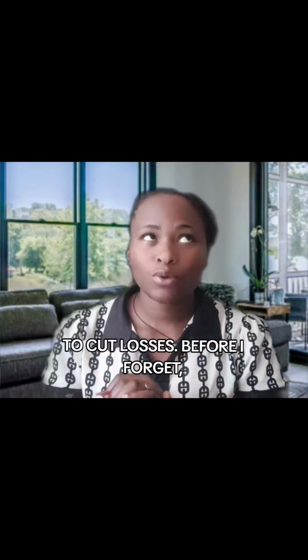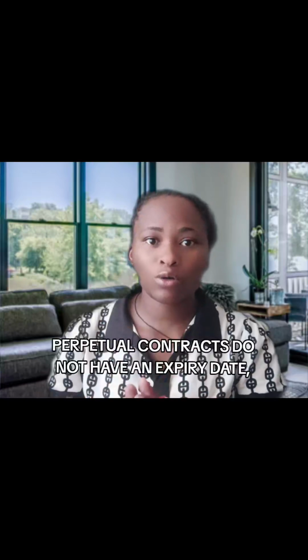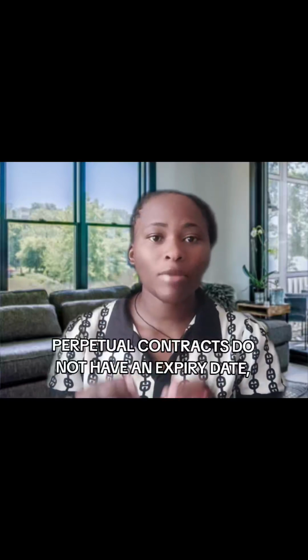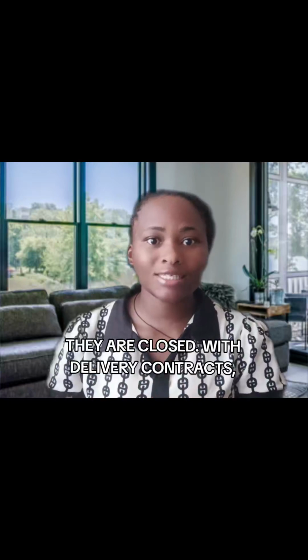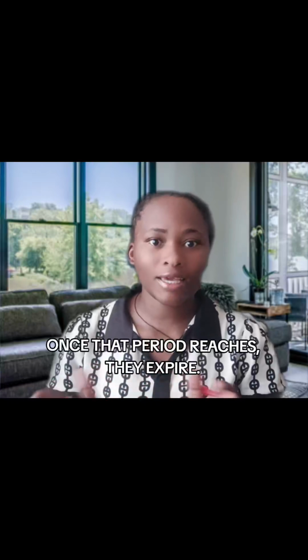Before I forget, we also have what we call perpetual contracts and delivery contracts. Perpetual contracts do not have an expiry date, but once the agreed term is met, they are closed. Delivery contracts run within a specific period of time. Once that period is reached, they expire.